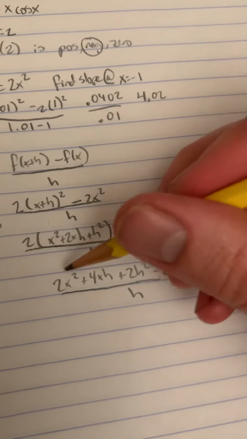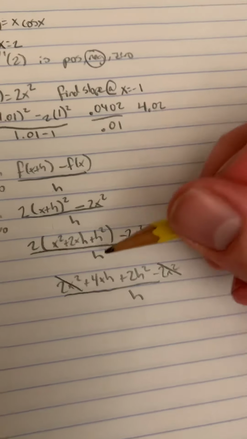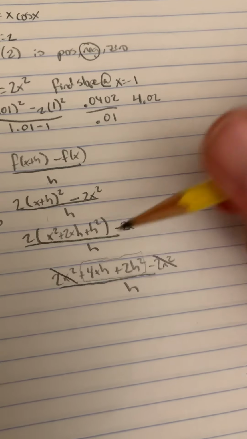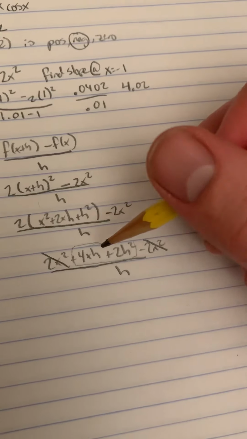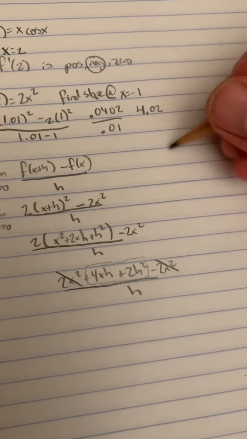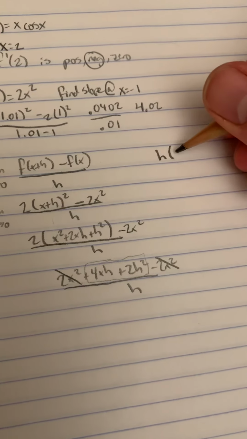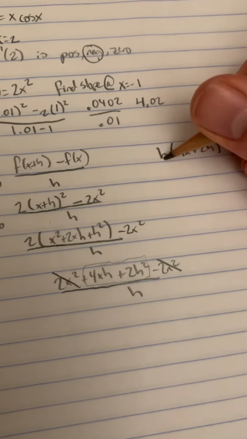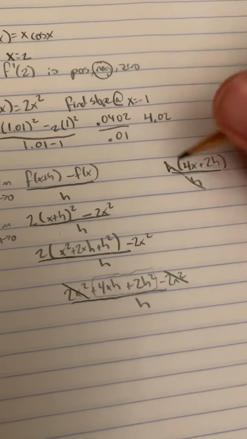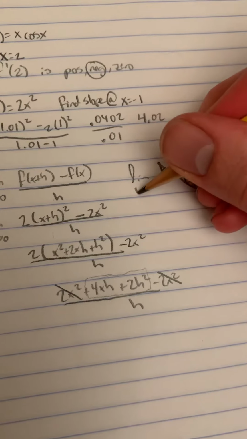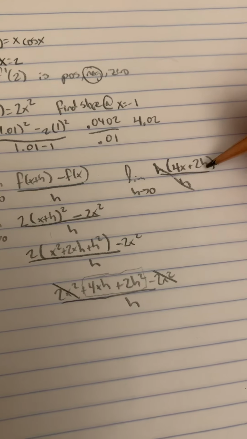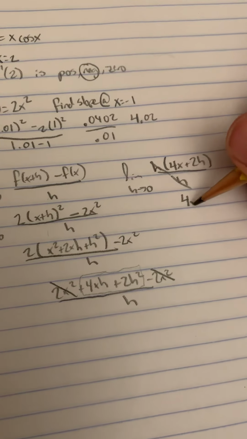And if you look at this, 2x squared and negative 2x squared cancel. And as I said in my last video, if you do this properly, all the terms without an h in them will always cancel out, and everything that you're left with will have an h in it. And that'll enable us to factor that h out. And we have 4x plus 2h over h. And remember, this whole thing was a limit as h approaches 0. And now I can plug h as 0 into this, and so I'm left with 4x.